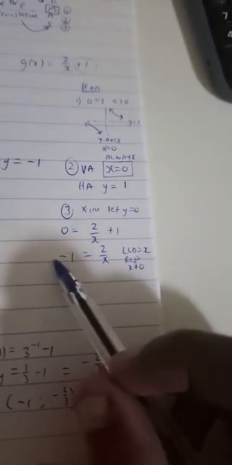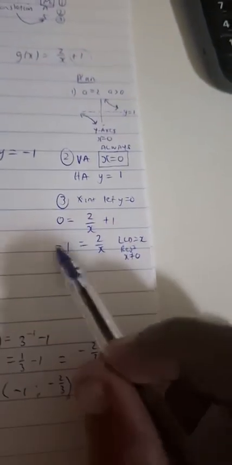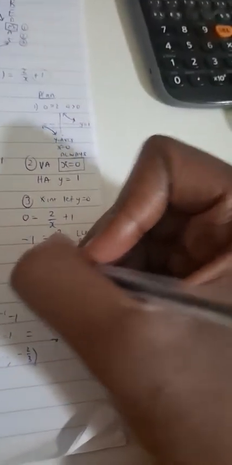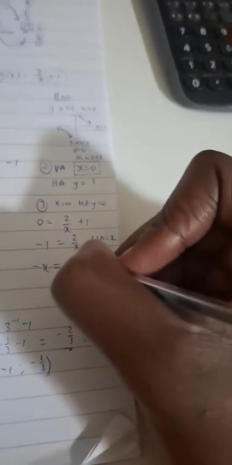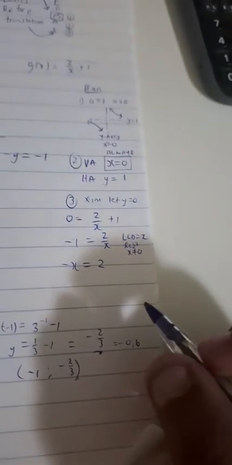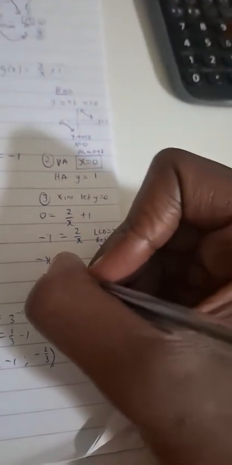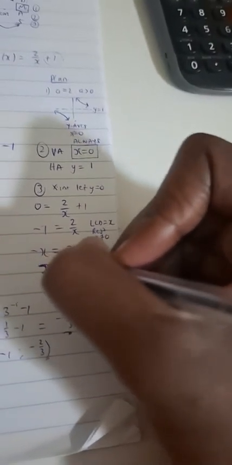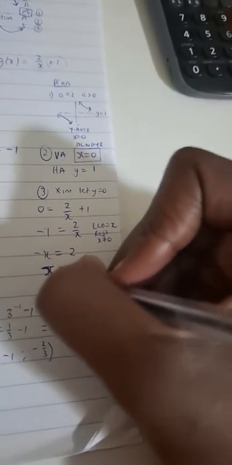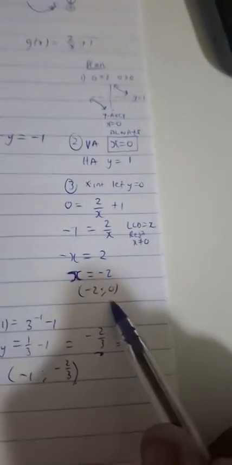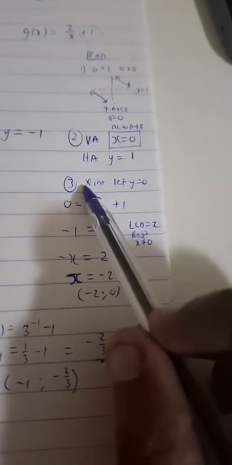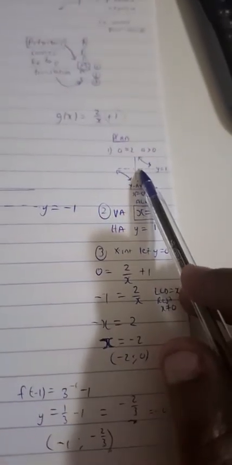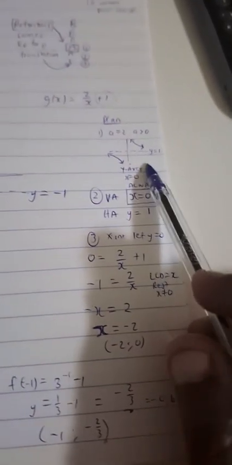We then multiply both sides by x, which means we'll get a negative x on this side, and we'll get a positive 2 on this side, and then we get a final answer because we divide by -1 both sides. x is equal to -2, and our coordinates of the x-intercept are (-2, 0).